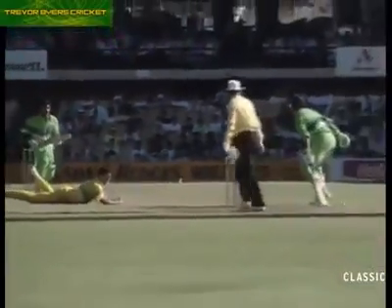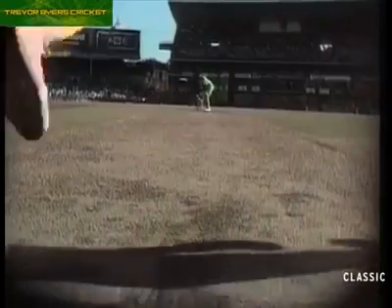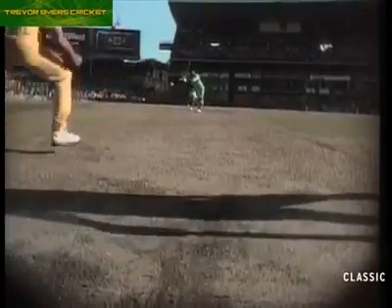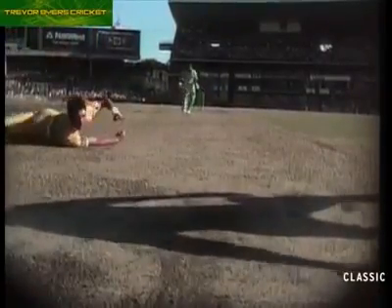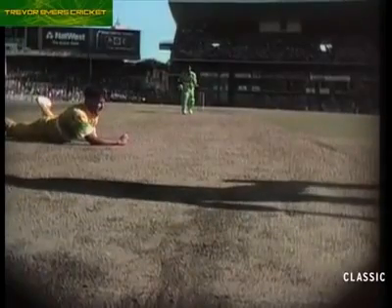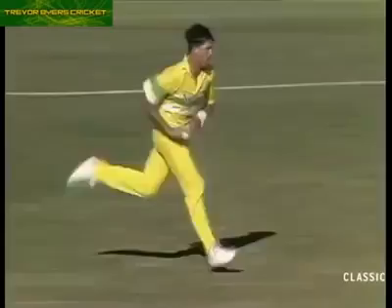Have a look at this. Our stump cam should give us a tremendous view of the way it looks from somewhere around about the eye line of Simon O'Donnell. That's the sort of view. Obviously, it happens so much quicker when you're out there. Reflex catch.